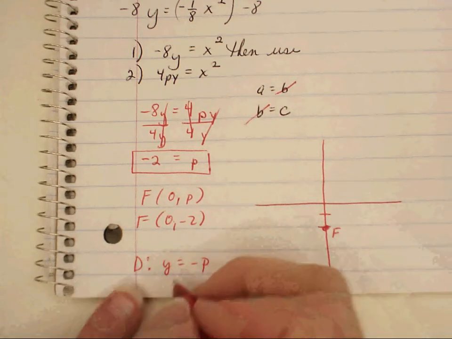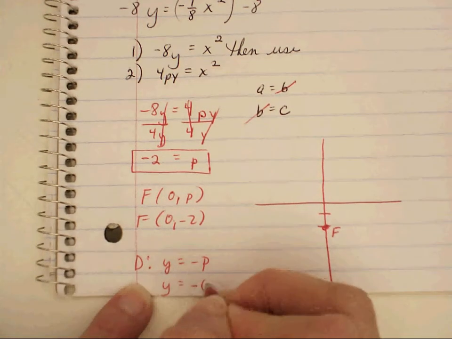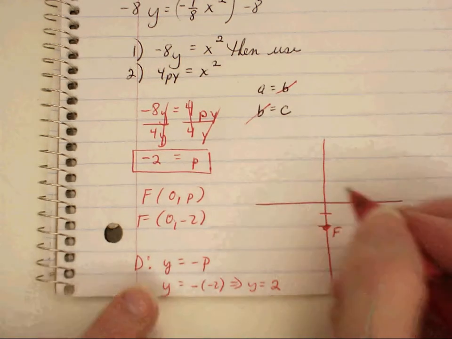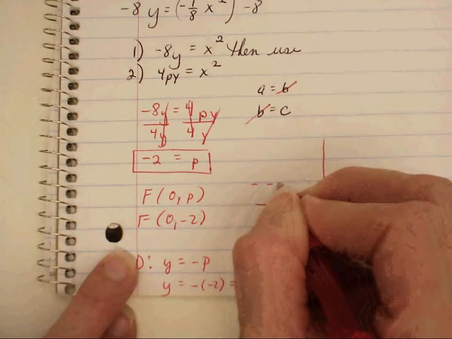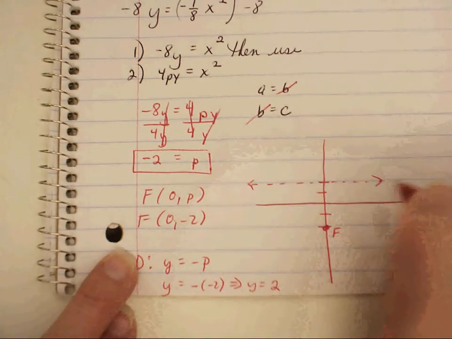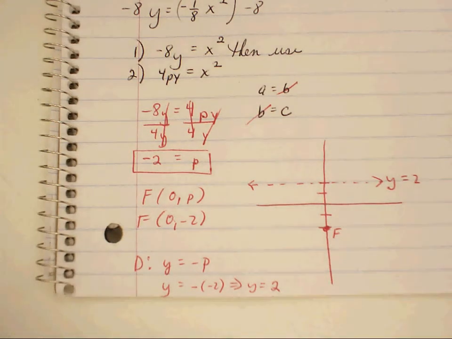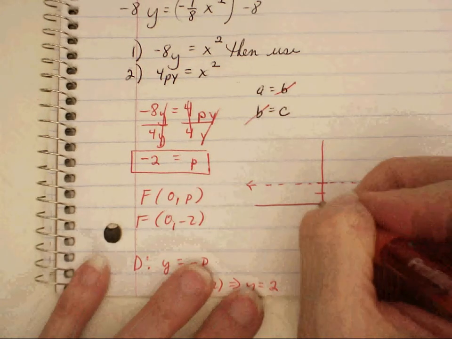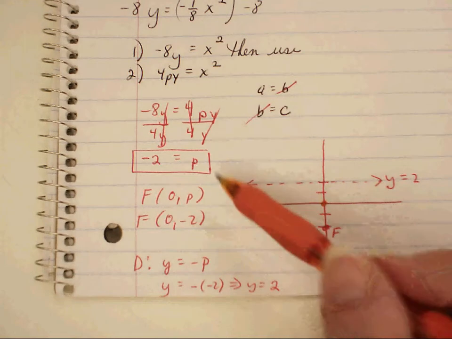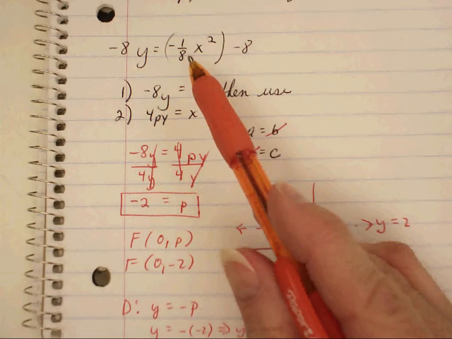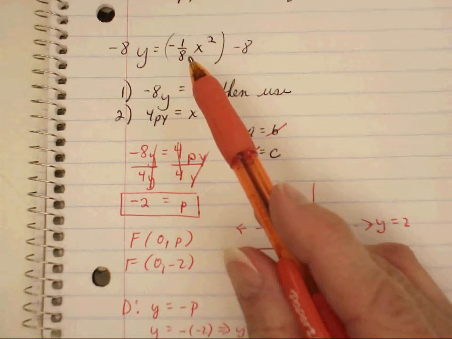Now, what's my funky little formula for my directrix? My directrix has the formula y equals negative p. So where am I going to put my directrix in this one? The negative of negative 2 is what? 2. So I'm going to come up here, and my directrix is at y equals 2, a horizontal line. What do you already know about the parabola? Where's its vertex? Good, Kelsey, 0, 0.